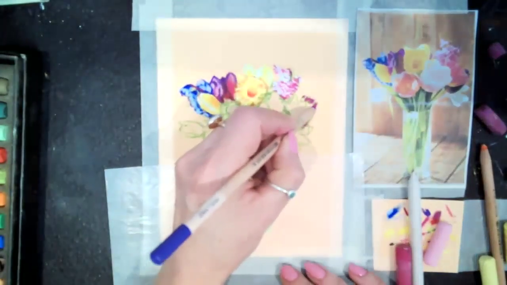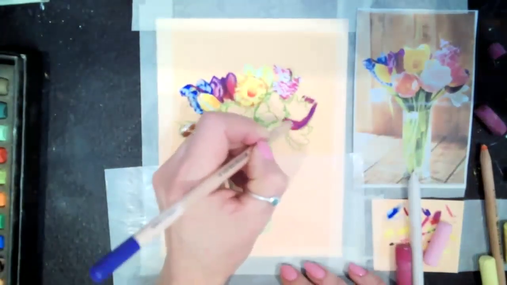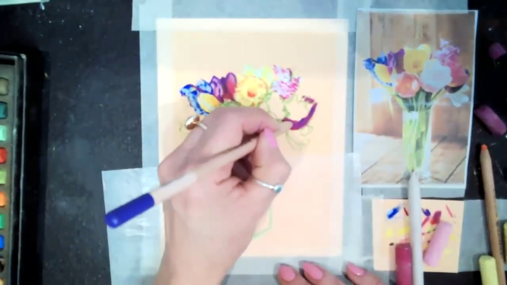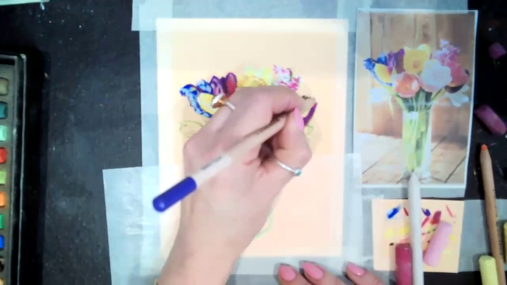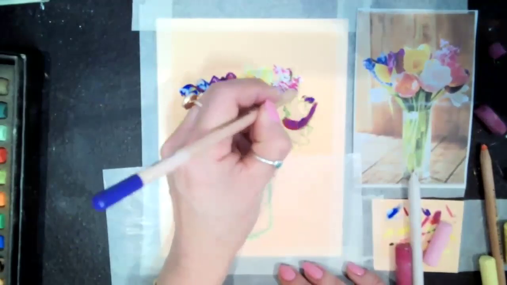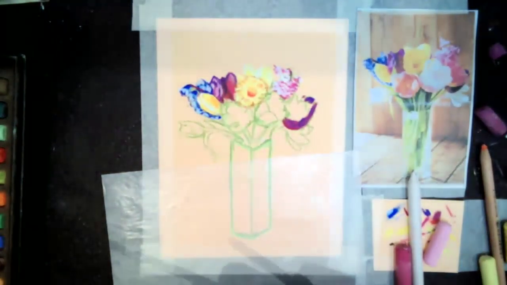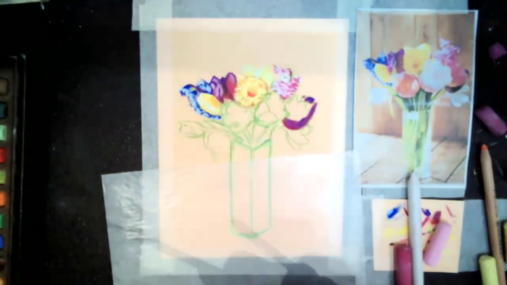And then with a bit of purple over the top as well. I think that's even darker. Or you could go in with a blue or brown. Just having an explore to see what colour you see. I'm not trying to make it photographic. I'm just trying to represent what I can see.